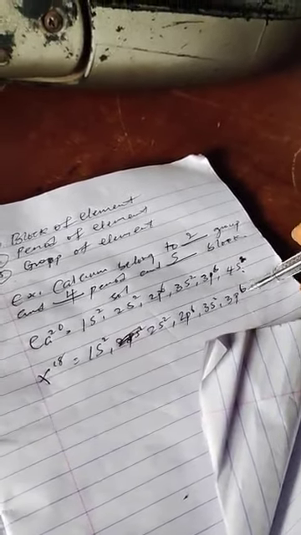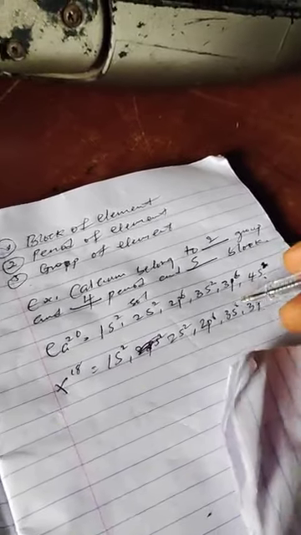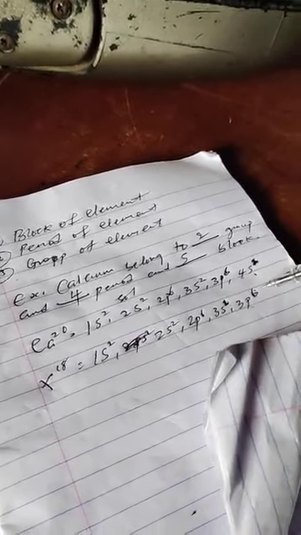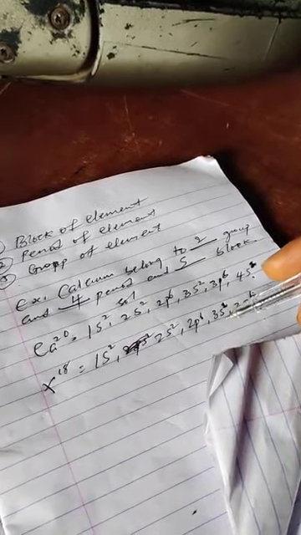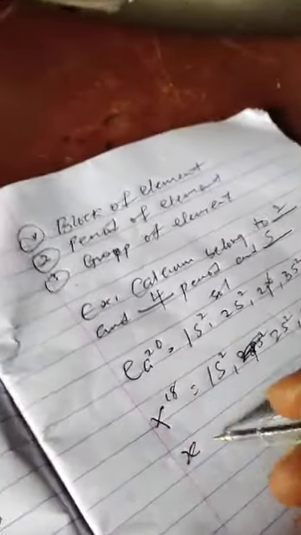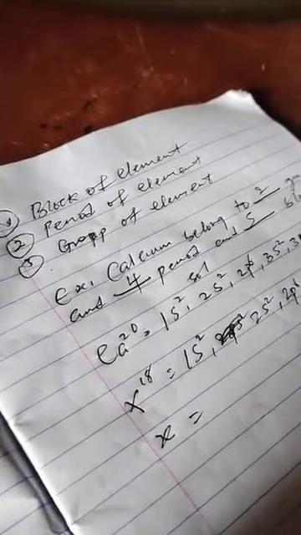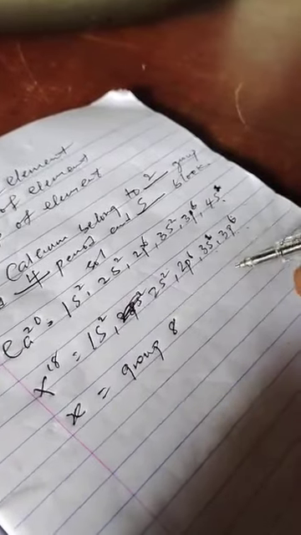But when it stops at p, the group is this and this: what is standing close to the last number. You'll be considering the previous number and the last number together. Do you get it now? That means the group of element X is 2 and 6. That's group 8.